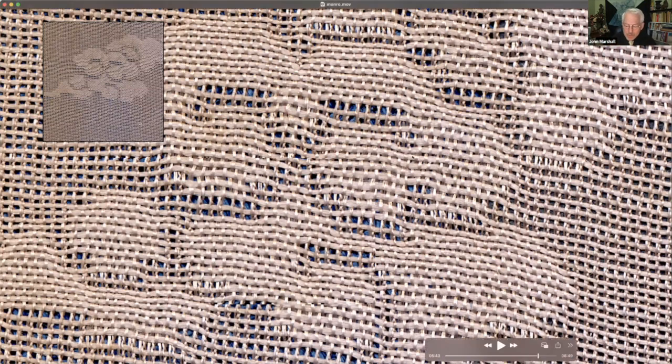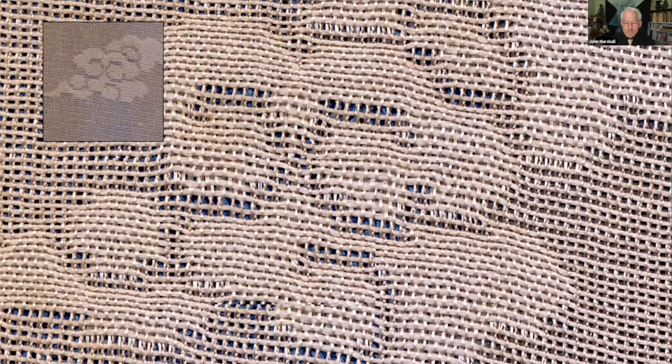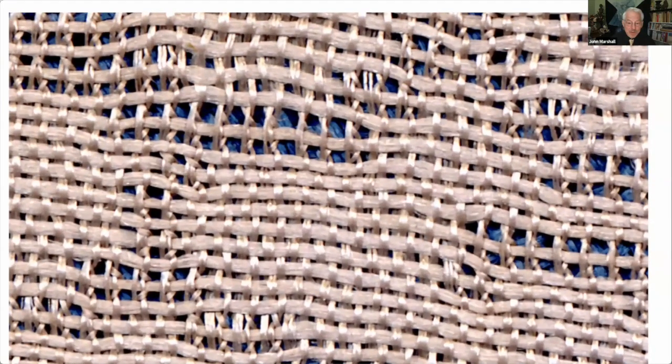Okay, let's take even a little bit closer look at this. You may want to come back later and examine this in greater detail or look at your sample. Okay, so here's the lino twist that you can see going on here. Right next to it, of course, is another one.